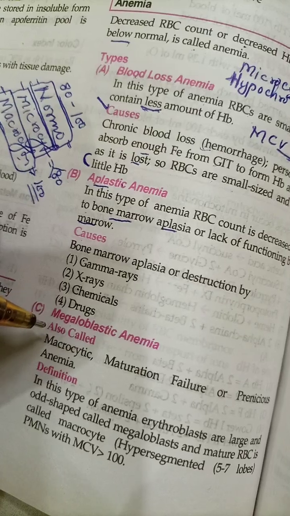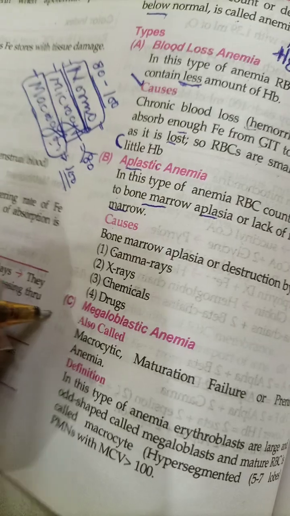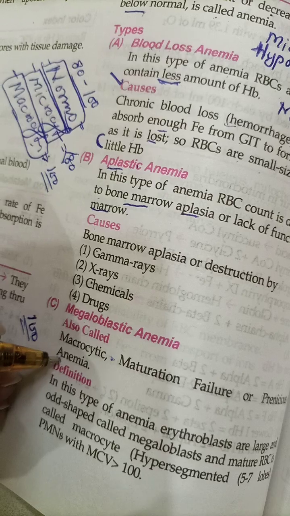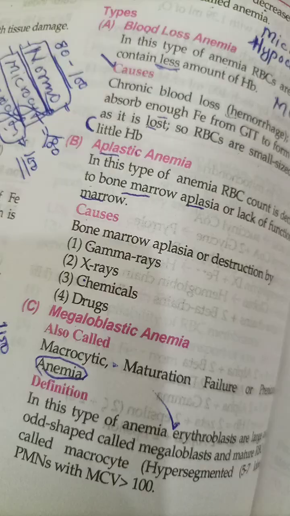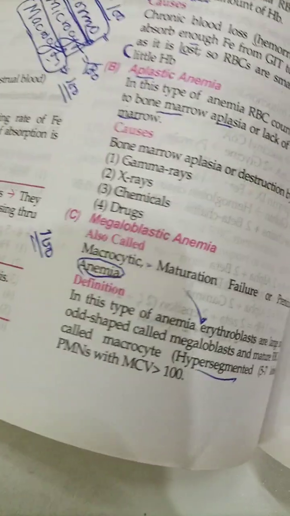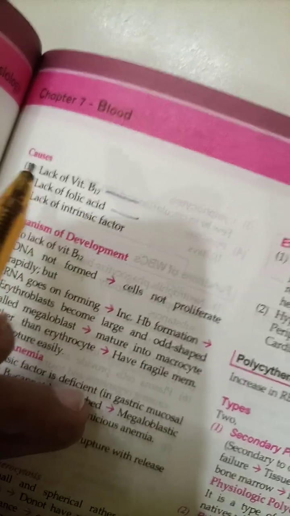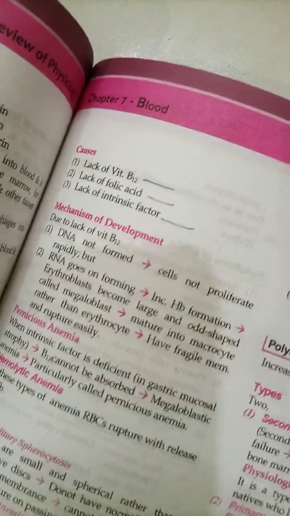Now, megaloblastic anemia is a macrocytic anemia, and as I told you, in macrocytic anemia MCV is more than 100 and maturation failure will be there. An example is pernicious anemia. In this anemia, erythroblasts are megaloblastic, and there are hypersegmented neutrophils. The causes of megaloblastic anemia are lack of vitamin B12, lack of folic acid, and lack of intrinsic factor.